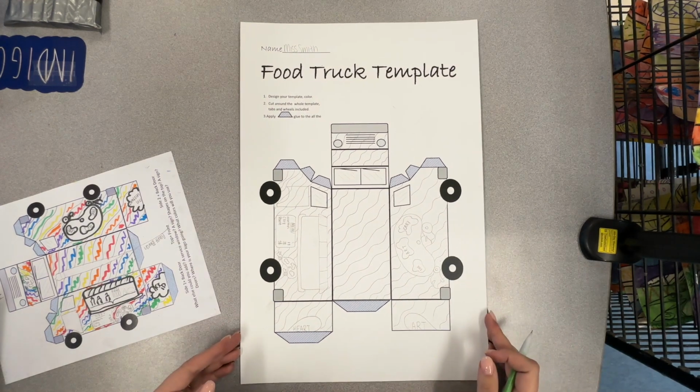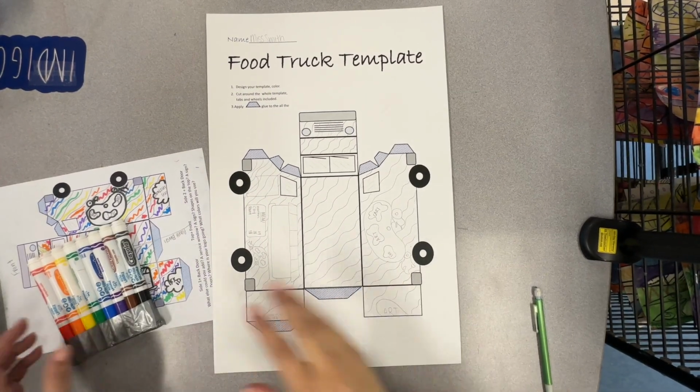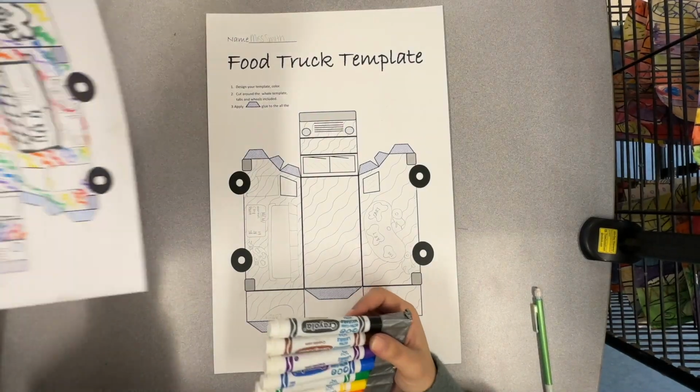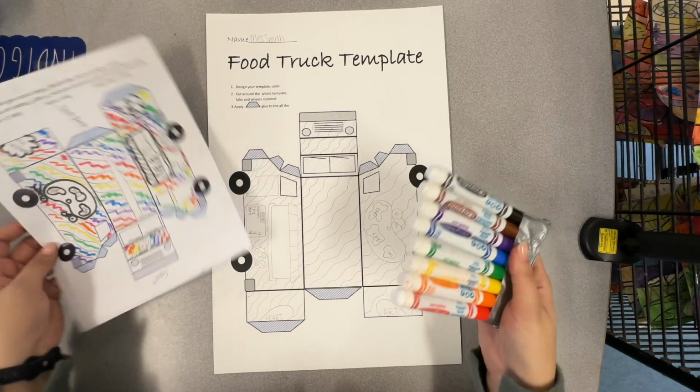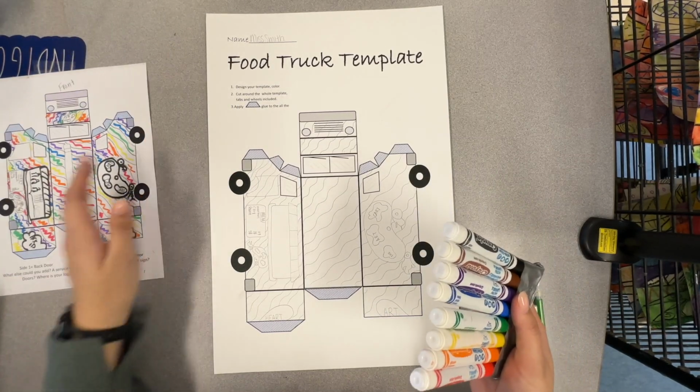Next, I want to show you adding color. For adding color, we're going to do the same exact thing we did on our sketch, but instead of doing a sketching type of coloring, we're going to color it in fully. Remember, this is your final. You want them bright and bold and colorful.